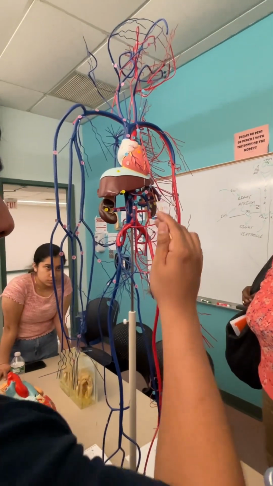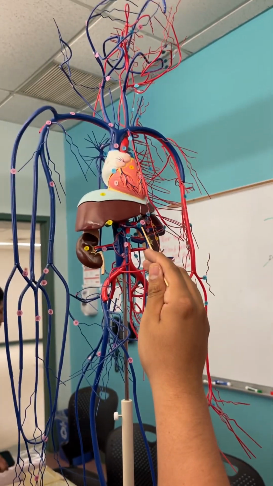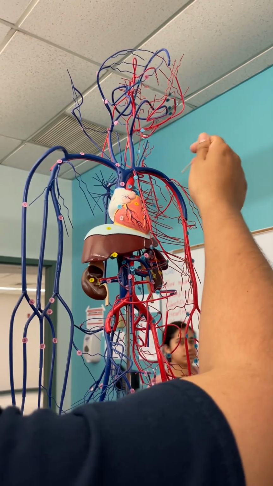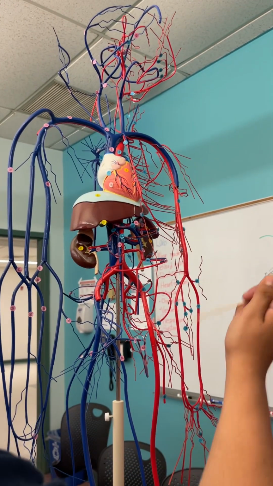Artery again. Do we go to the one? Yeah, right? Which is subclavian, axillary, brachial, radial, ulnar, palmar arch.